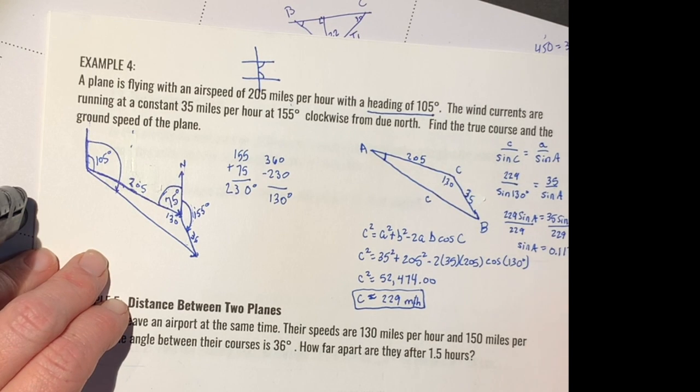All right, and that's what I get when I calculate that. And so then inverse sine to get the angle. So inverse sine of that, in degrees, gives me 6.7 degrees. So let's go ahead and round that up to 7 degrees.